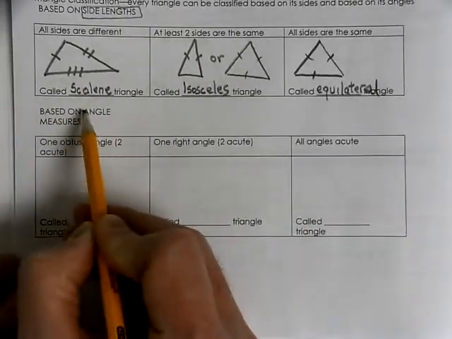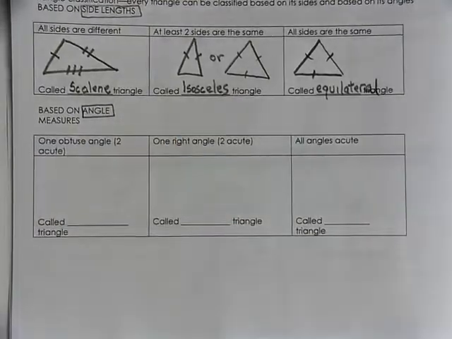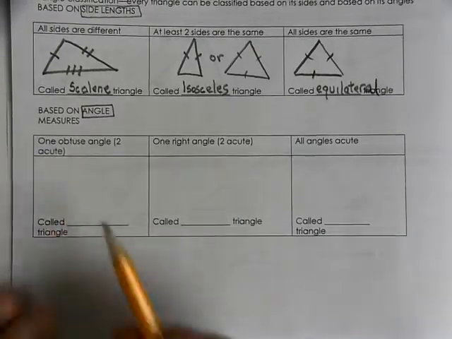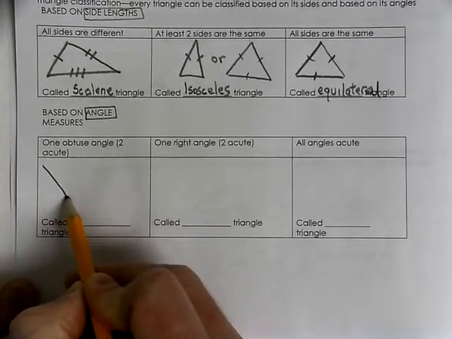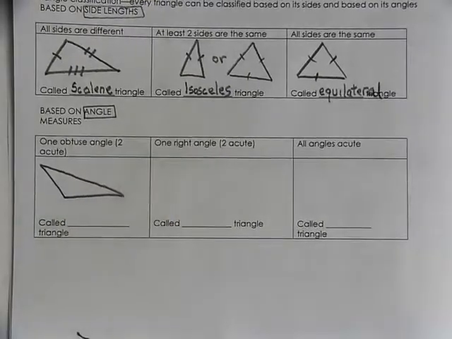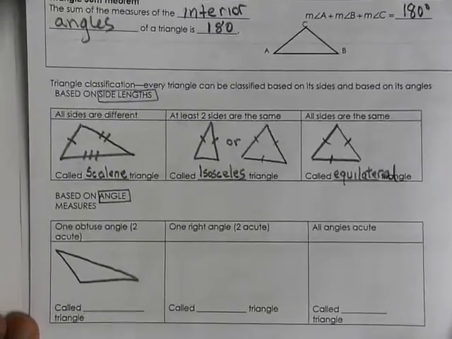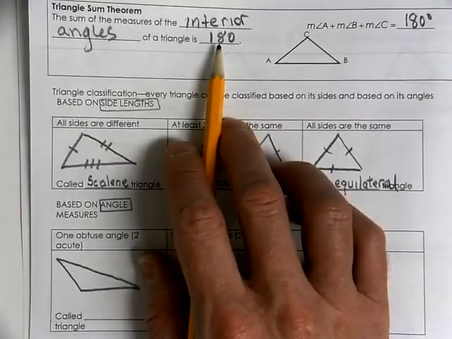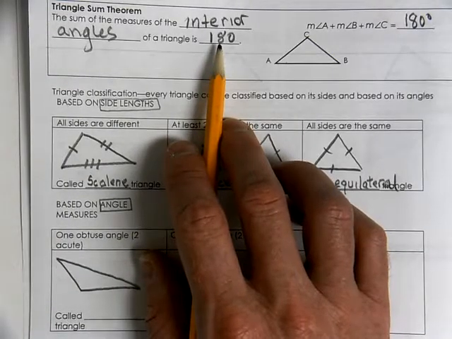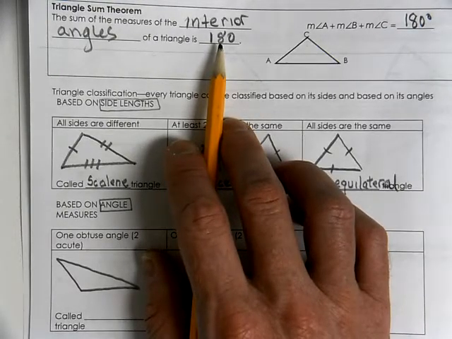Looking here, we're going to talk about naming the triangles based on their angle measure. So we're going to look at a triangle that has one obtuse angle. Well, a triangle cannot have more than one obtuse angle. An obtuse angle is greater than 90. So if we're going to follow the rules that we learned up here about a triangle is exactly 180, then you can't have two angles more than 90, because that would automatically be more than 180.